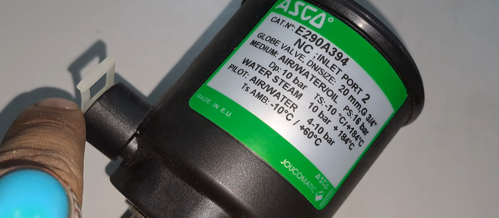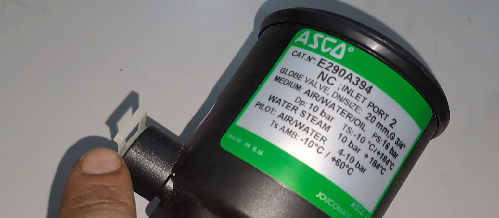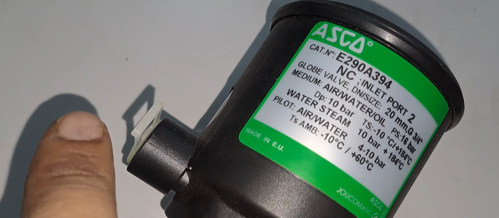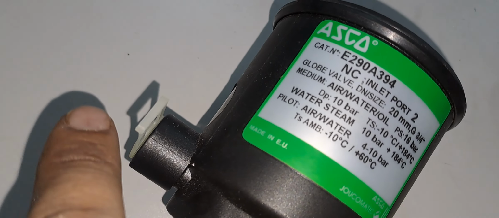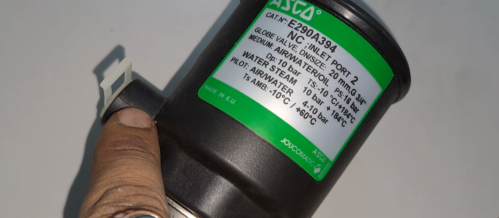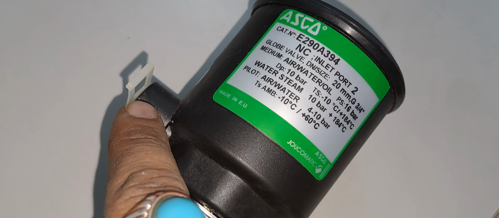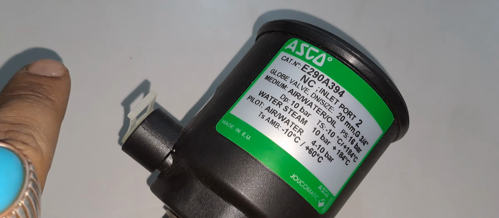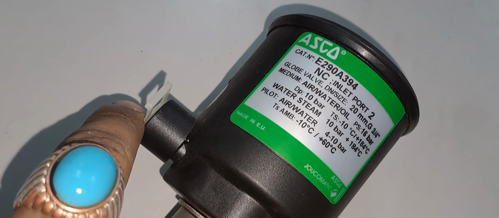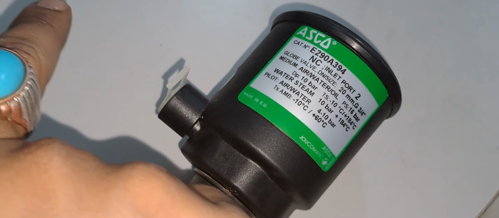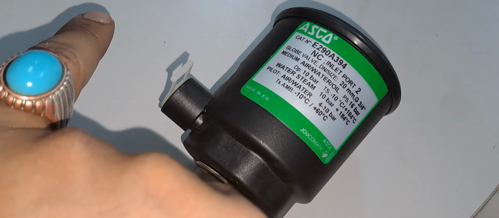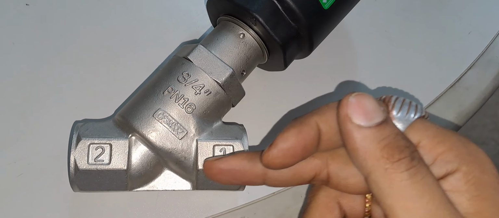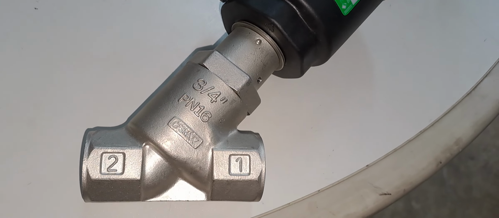So this input pressure has to be controlled with a solenoid valve. For air or water, we have to feed air or water to a solenoid valve, and the output of the solenoid valve has to come here. Presently I am not showing you the solenoid valve. So this is the pilot. At this point air has to come to open the valve. When we give air to the pilot, this valve will open, and water or air from this point will exit from this point.